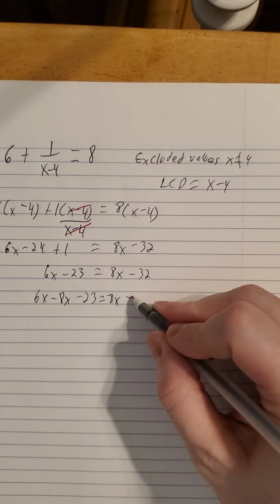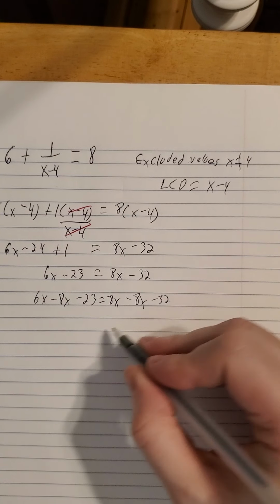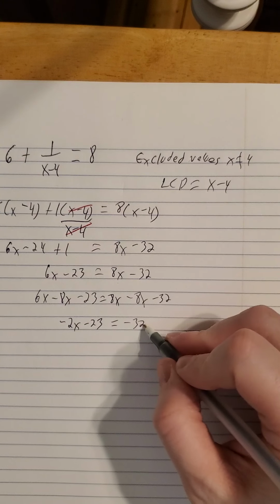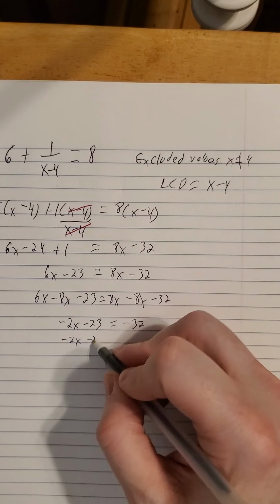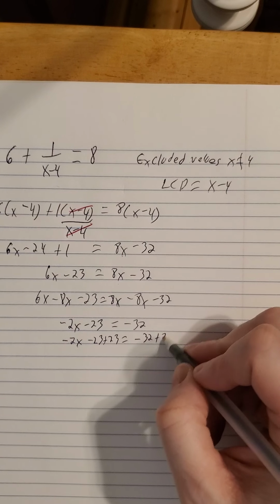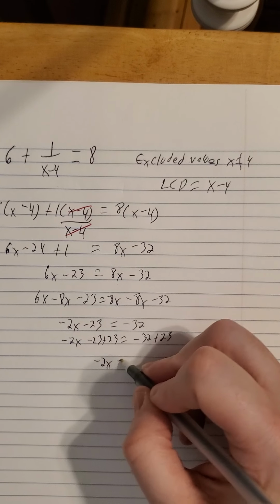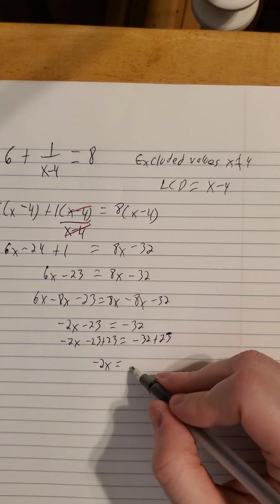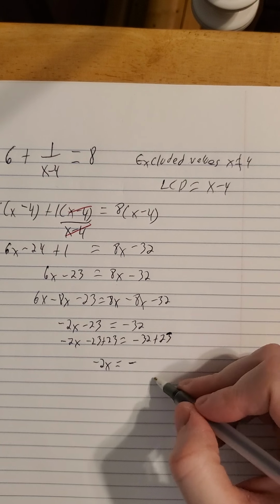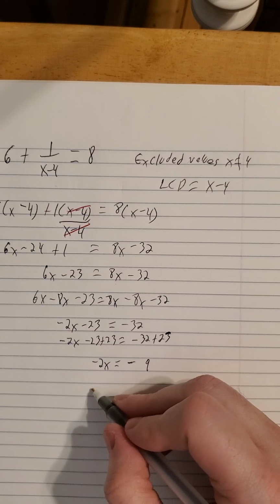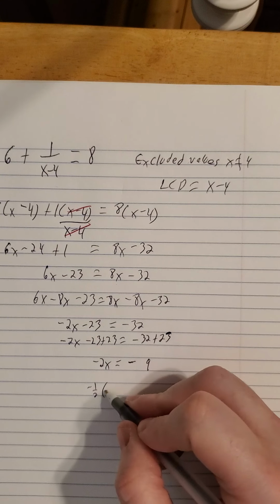So I'll start by subtracting 8x on both sides. So negative 2x minus 23 is worth negative 32. Next, we'll add 23 to both sides of the equation. So negative 2 times x, unlike signs. So we will subtract absolute values. The negative had the bigger absolute value. So 12 minus 3 is 9, so negative 9. And then we'll multiply both sides by negative 1/2.